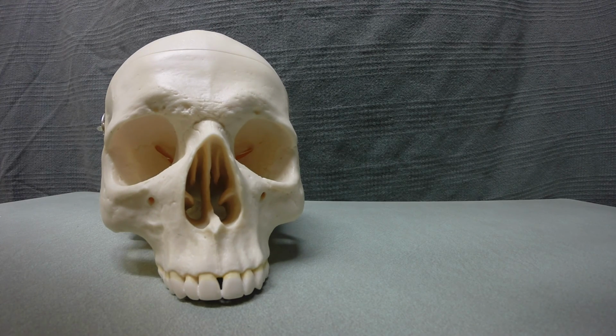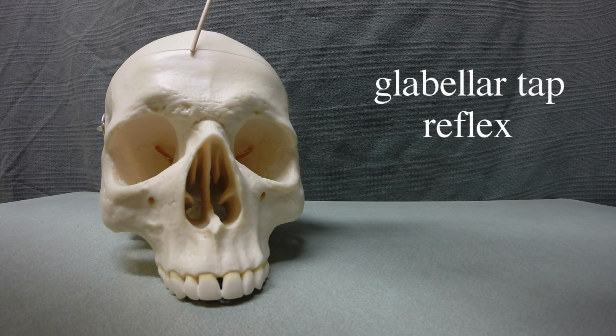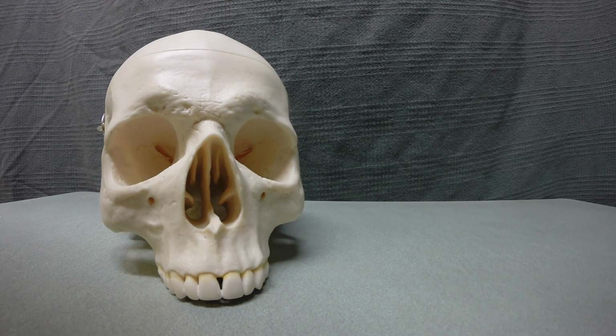In newborn babies, eye, or orbicularis oculi, function can be tested by gently tapping on the glabella, stimulating a primitive reaction called the glabellar tap reflex. The glabellar tap reflex shuts the eyes when the individual is tapped lightly between the brows.